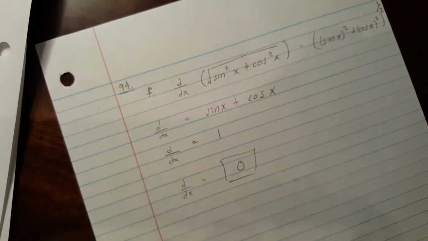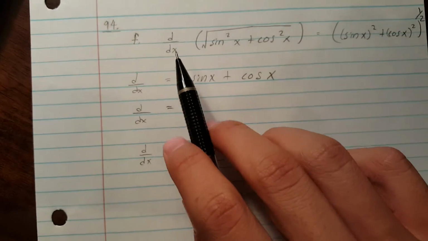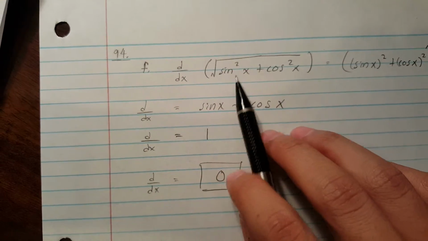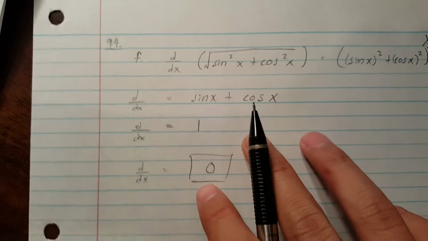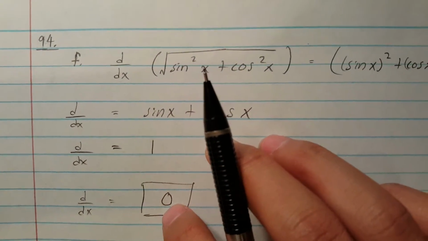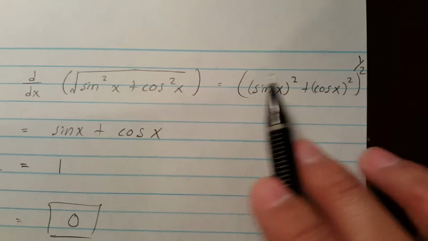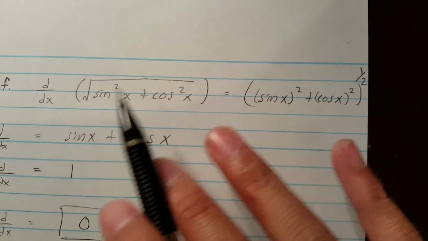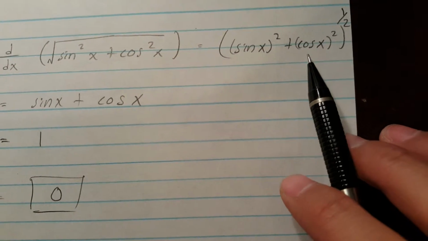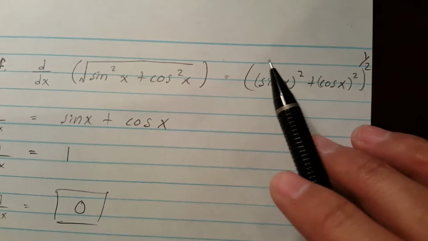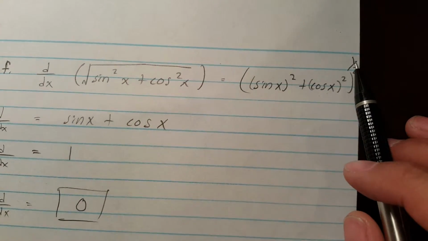All right, so moving on to the final. F for final. All right, our last question here. Almost done, guys. So the derivative of the square root of sine squared x plus cosine squared x. So like I said earlier, I like to rewrite this as sine x squared, right? Because sine squared x is kind of a weird way to look at it, plus cosine x squared. Again, cosine squared x, I don't know about that one. And then I'm going to put all that in parentheses to the power of 1/2.